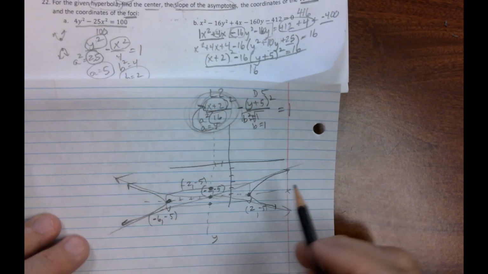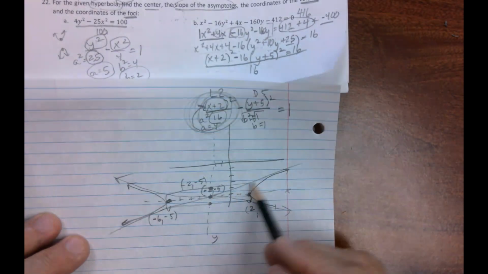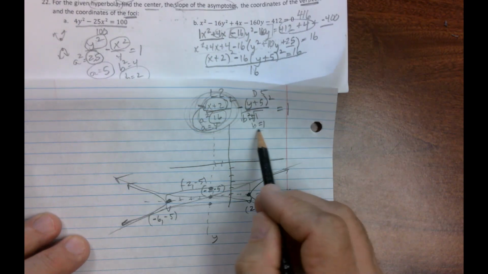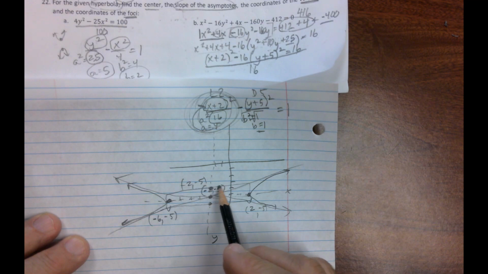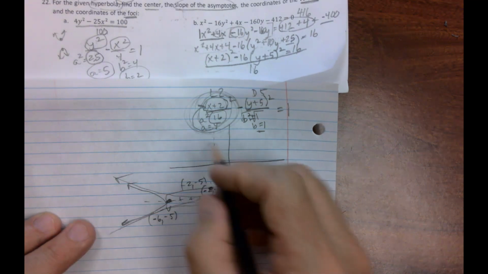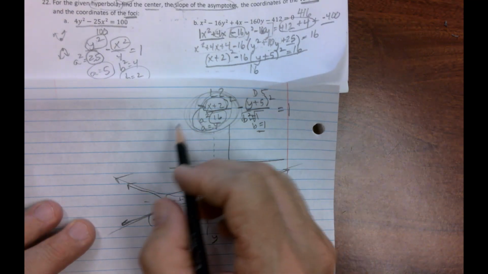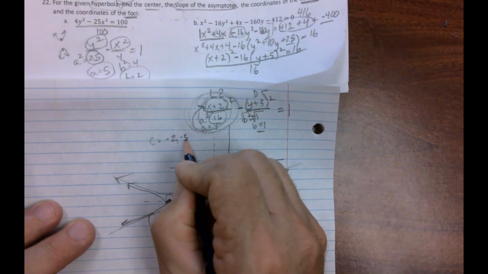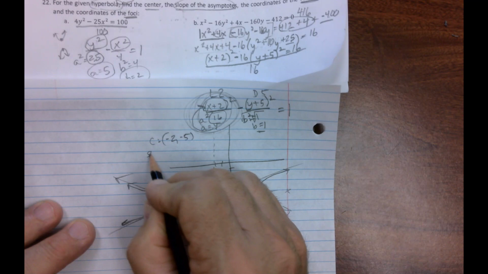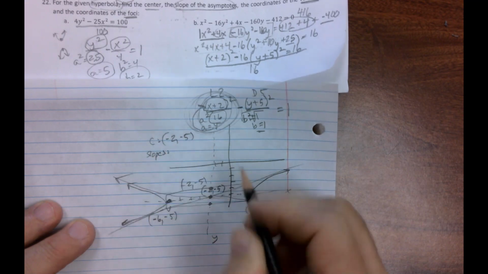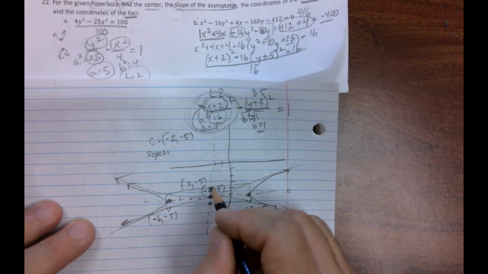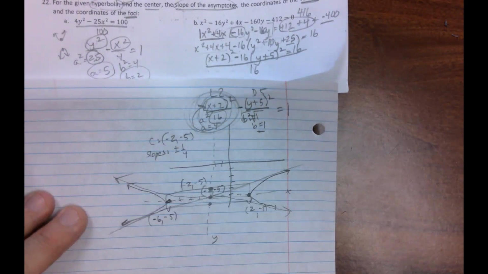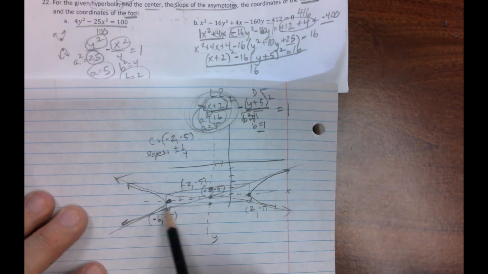Alright. So what's the slope of these asymptotes? Well, rise... That's 2, negative 5. We go up 1, right 4. So let's put this in order. So our center is negative 2, negative 5. Our slopes, up 1, right 4, up 1, left 4. So that's going to be plus or minus 1/4 for both of those. Vertices, we've already labeled them.